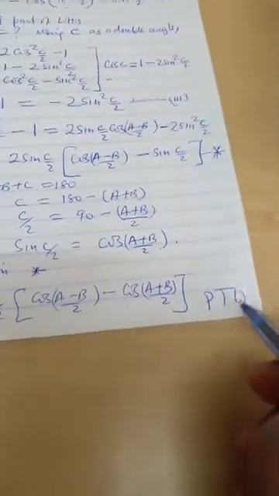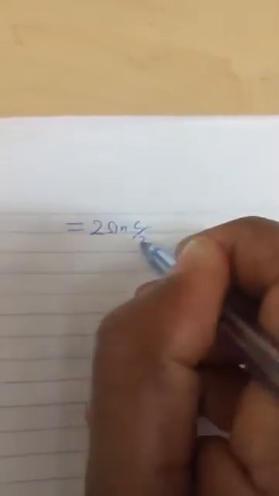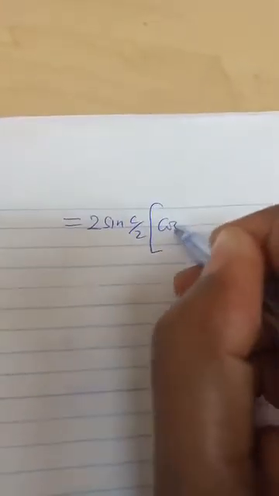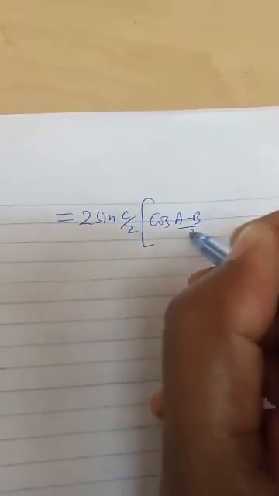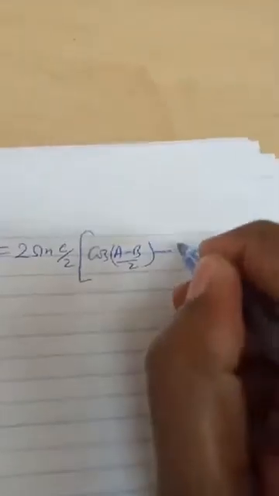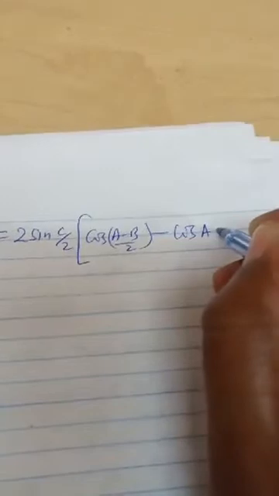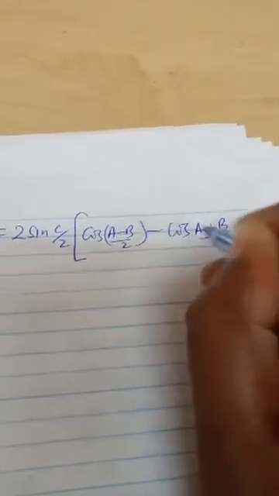As I turn the page, we are aware that now we have our expression equivalent to 2 sine of c over 2 into the cos of (a minus b) over 2 minus, we just obtained, the cos of (a plus b) over 2.